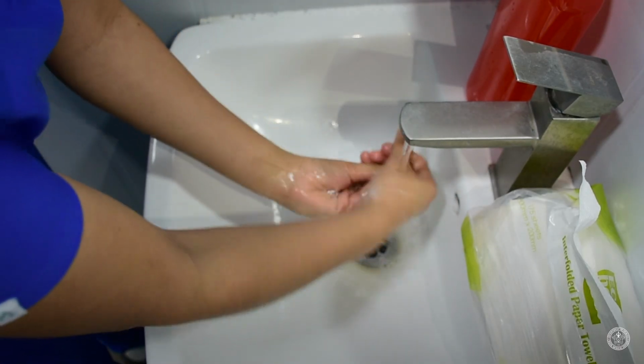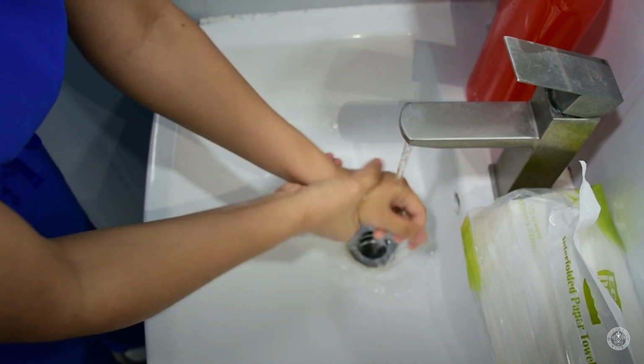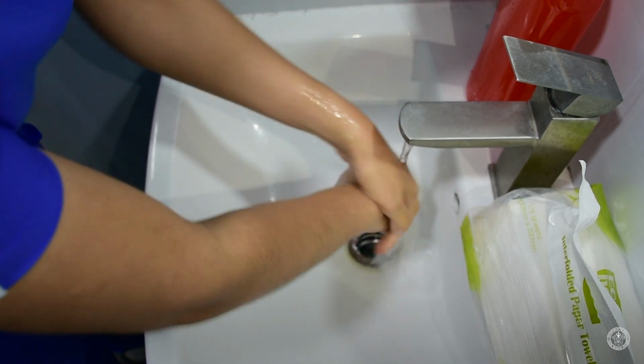Number 6. Rinse hands with running water and dry hands with a single-use paper or cloth towel.